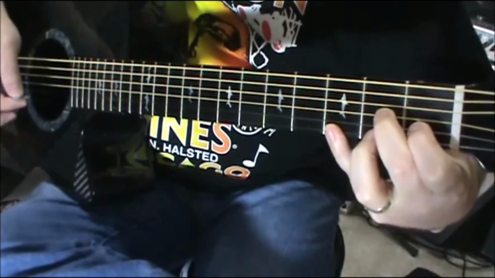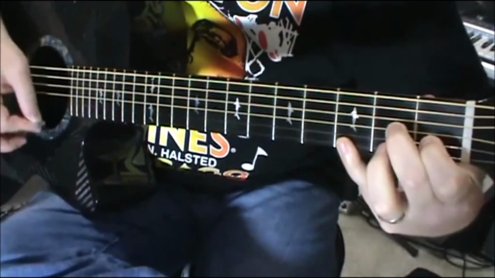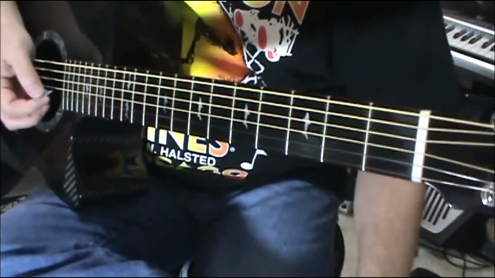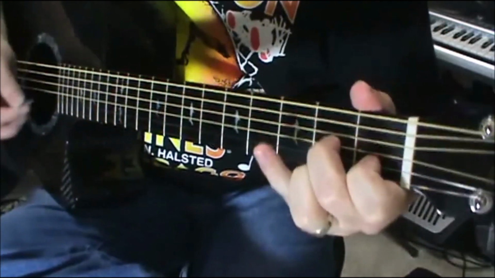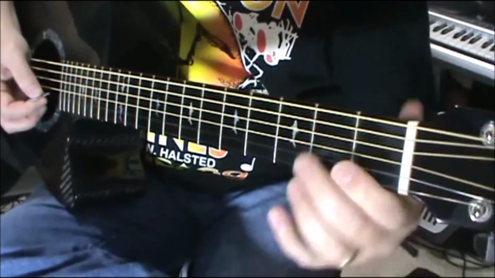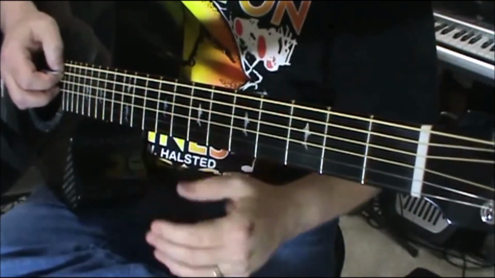So there's that. Okay, there's D11. It's that easy. D13. Okay, D7. 7 plus what equals 13? 7 plus 6. So you play a D7 and you add the 6th. I told you it was going to be this easy.